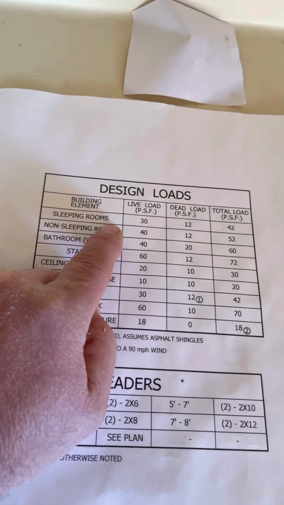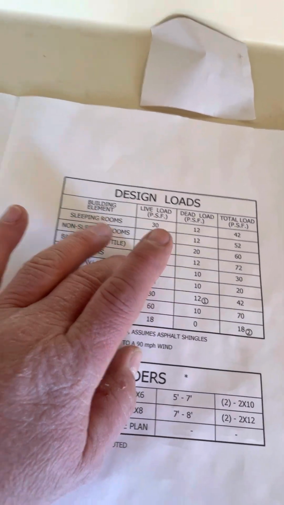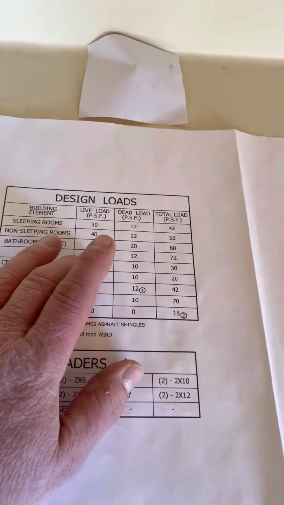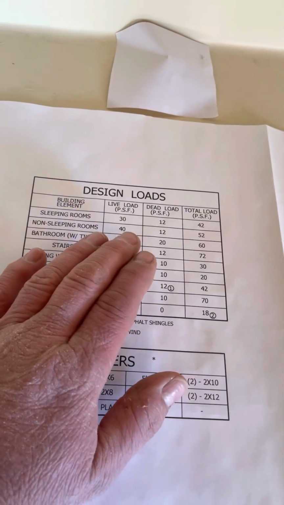Up here, when you look at design loads, that's really not for you. That's for the town engineer to confer to the plan and the engineer that actually did all the load bearing for the architect. So you don't really have to worry about that.